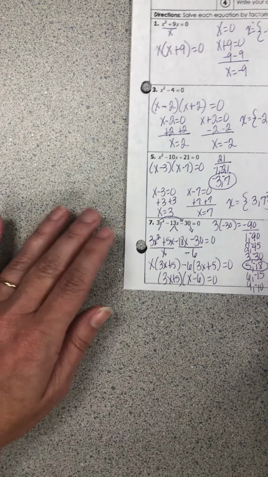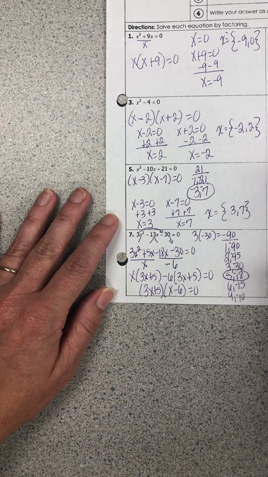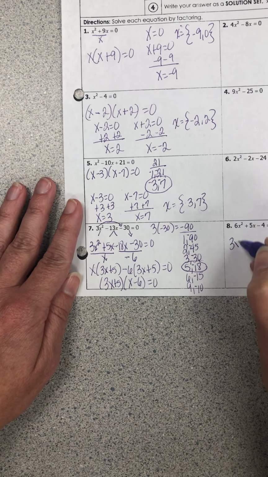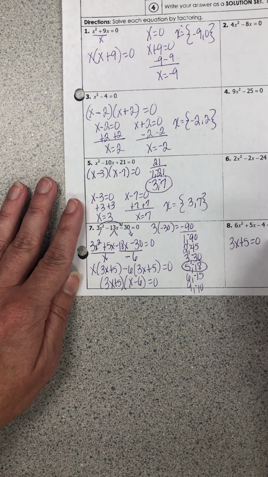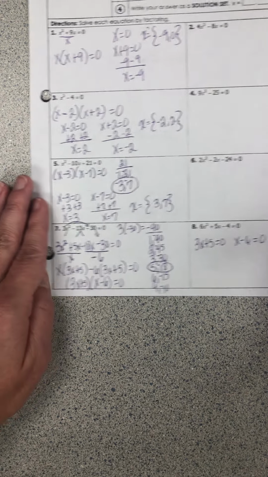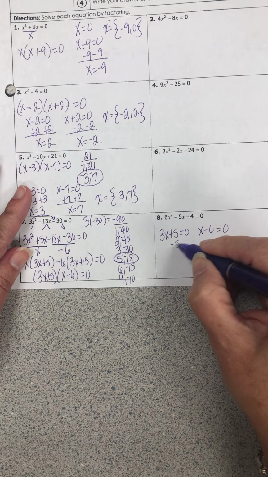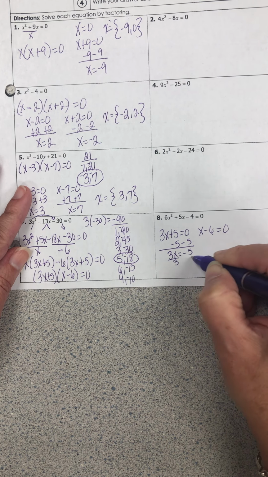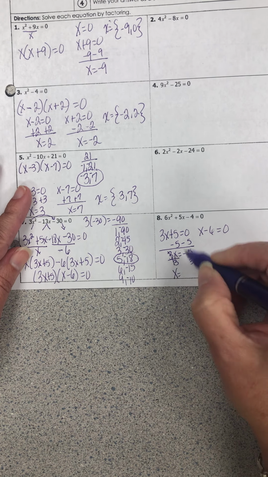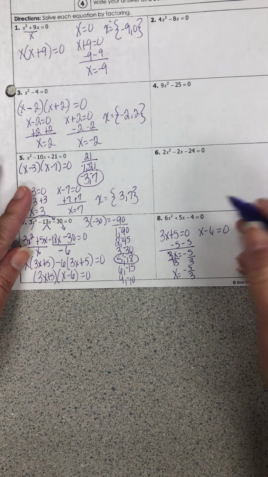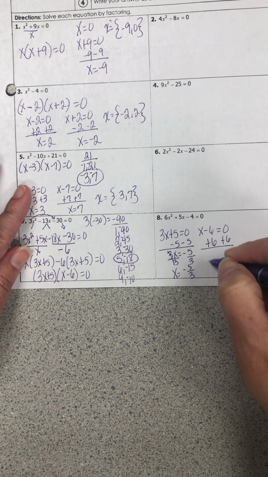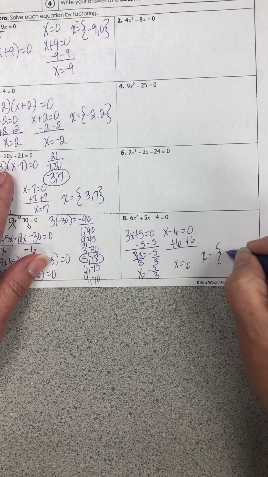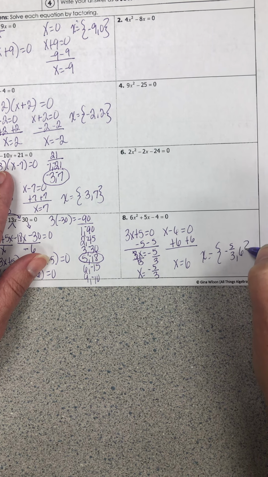Now take each factor and set it equal to 0. I'm running out of room, so I'm going to come over to the side here. We've got 3x plus 5 equal to 0 and x minus 6 equal to 0. To solve, we'll subtract 5 from both sides to get 3x equals negative 5. Divide both sides by 3 to get x equals negative 5/3. Here we're going to add 6 to both sides to get x equals 6. So my solution set is x equals negative 5/3 and positive 6.